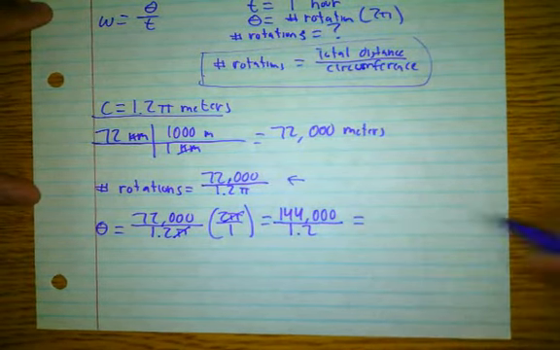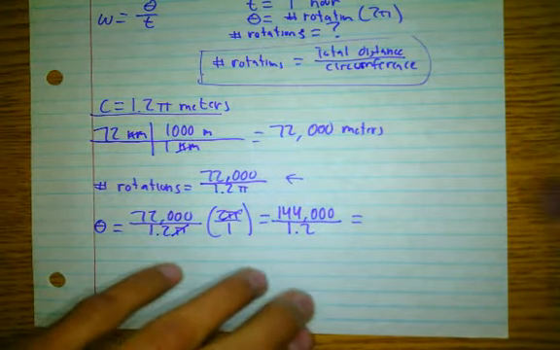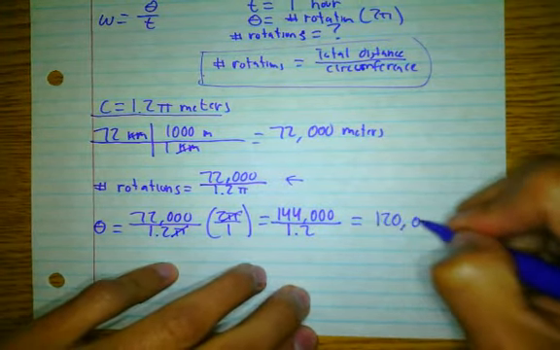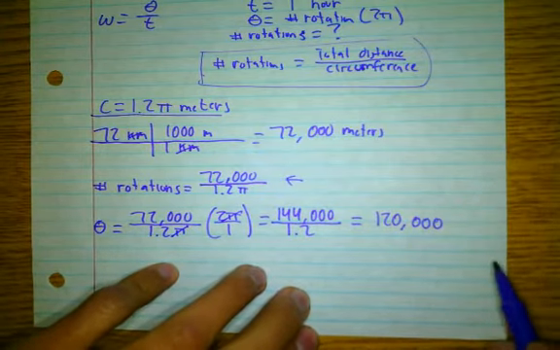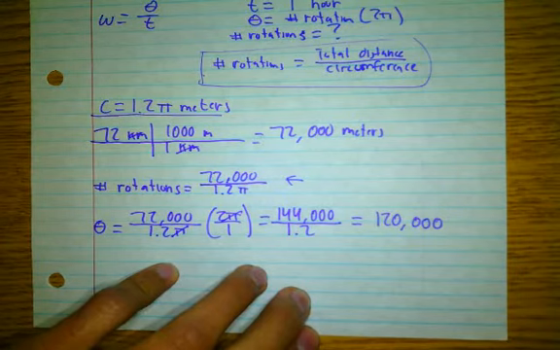120,000? Okay, we've done a lot. What does this 120,000 represent? Not the number of rotations. Theta. And what are the units for theta? Radians. Oh, okay. All this work, and now we can finally go to the original question.